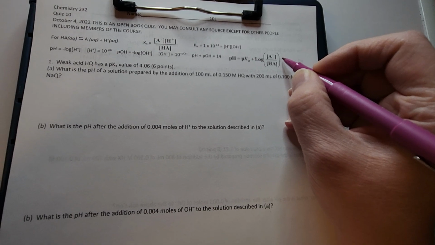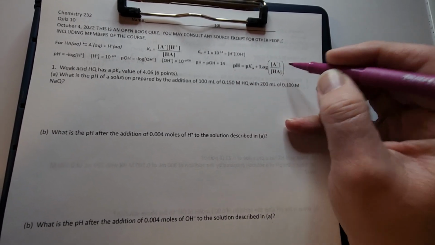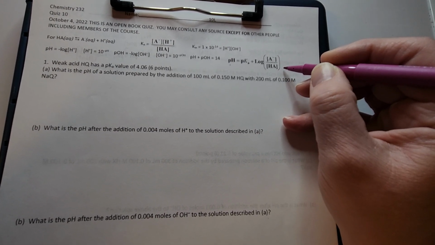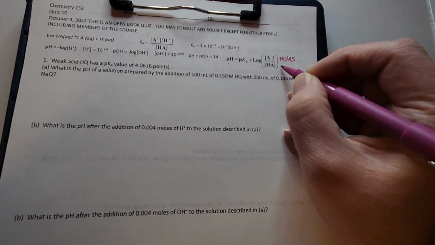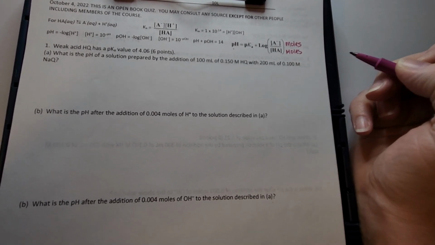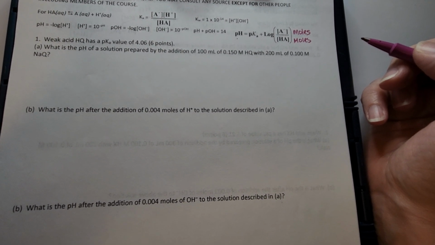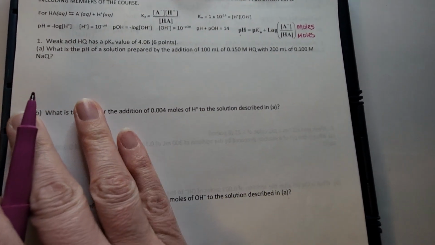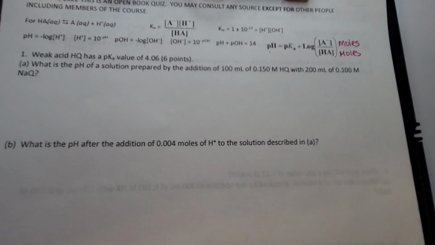Right here, when you're trying to figure out your pH, you've got your pKa, and you're taking the log of the conjugate over your acid here. What we're looking for here is moles. We are not looking for molarity because we may have different volumes of solution. So we really need moles. That's going to become important in part A of this question. Now this quiz is just one question broken into 3 parts.